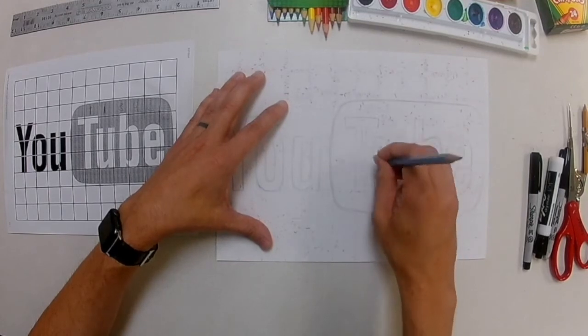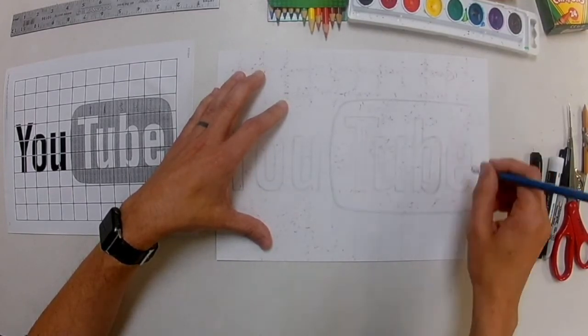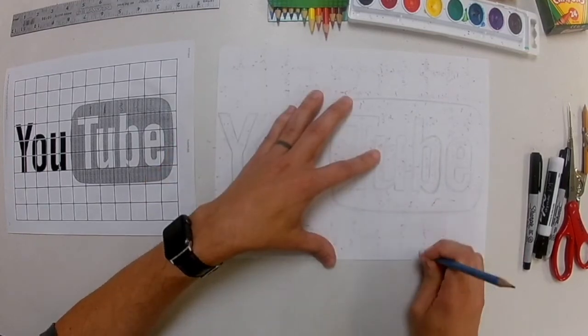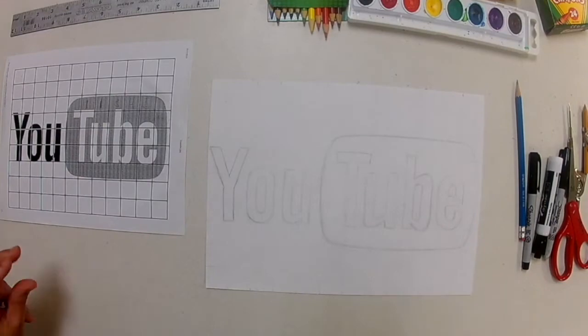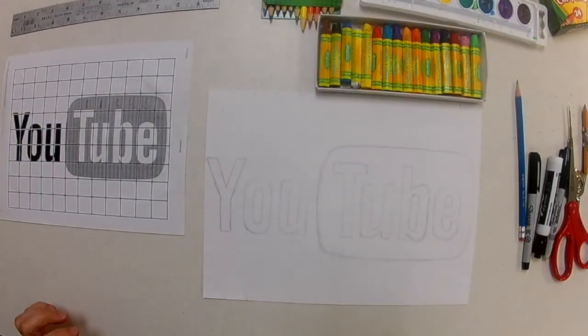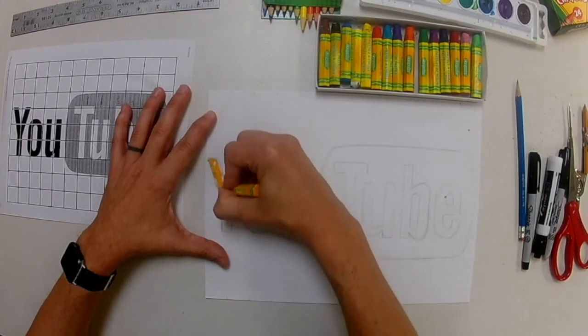So when I erase this grid, you don't see it anymore, and then I can paint it and it'll look really fun and really cool. So get your eraser out. I'm also going to speed this up because this took me a couple of minutes. I'm now going to move on to my favorite part, and that is coloring, making my picture look beautiful.